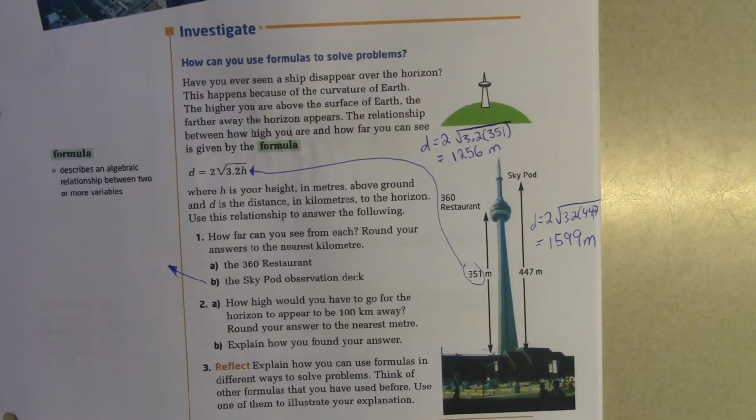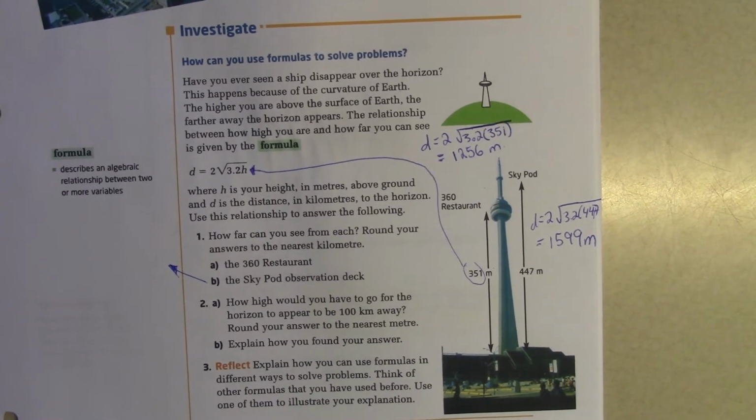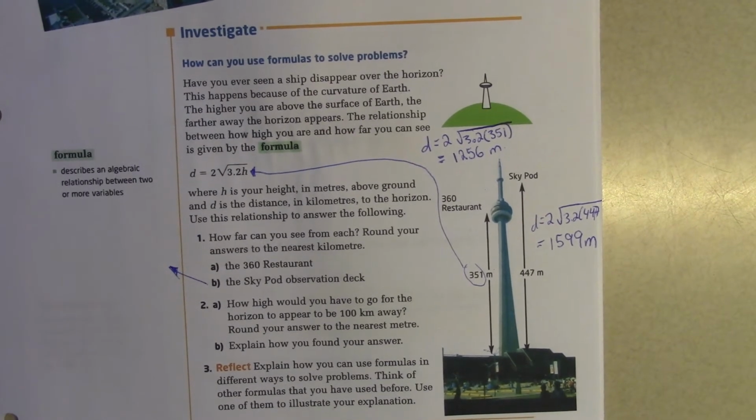All right, any questions there? Okay, how high would you have to go for the horizon to appear to be 100 kilometers away? So what am I going to do now?